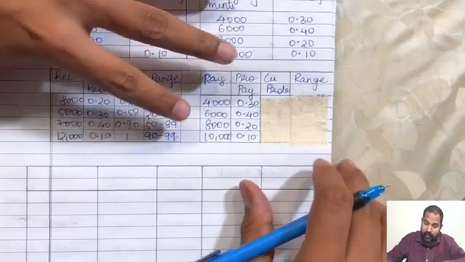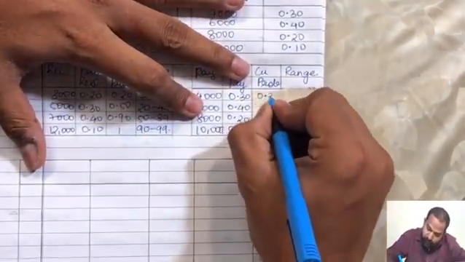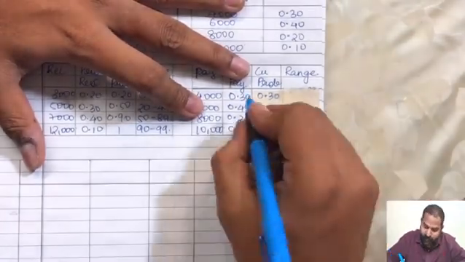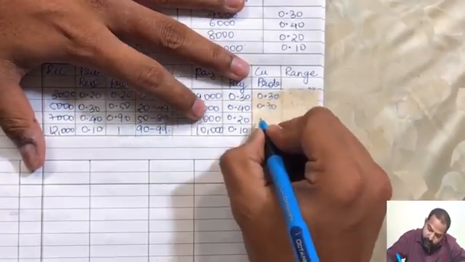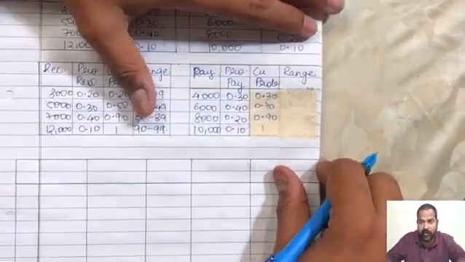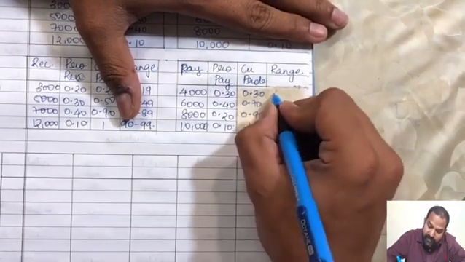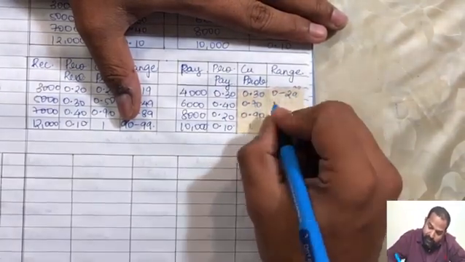Too much pain. So, if I accumulate, this is 0.30. Perfect? Oh, nice. This is 0.70. This is 0.90 and then this is 1. Not bad. When I create a range, this is basically 30. So 0 to 29.